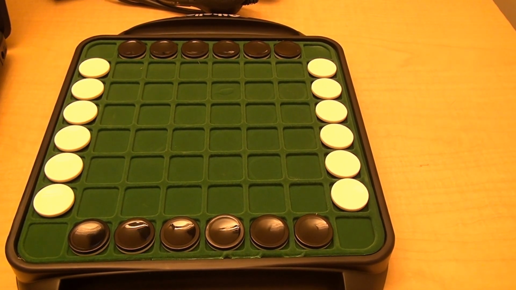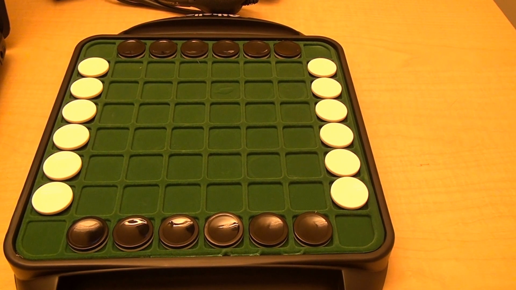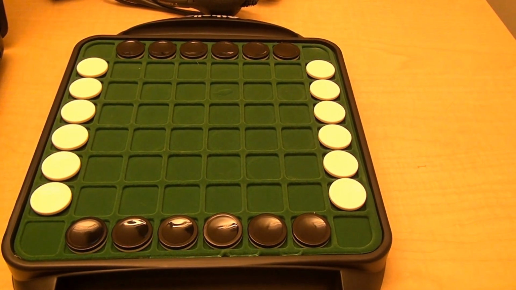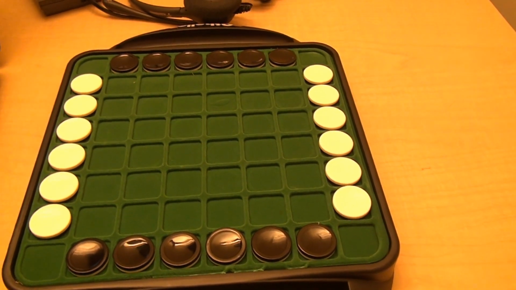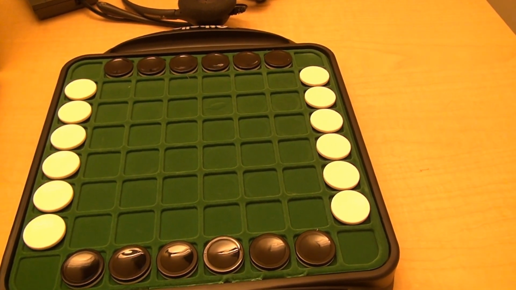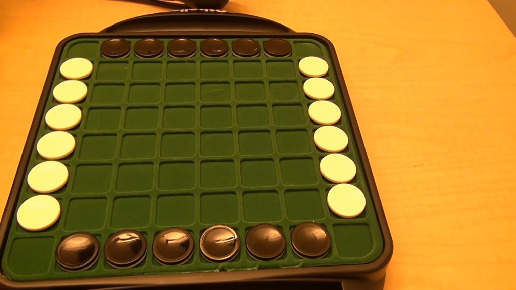You can jump over your own pieces, but you cannot jump over your opponent's pieces. But you can capture your opponent's pieces if you land on them. You cannot capture your own pieces like in most games. So let me walk through a game to show you how the pieces would typically move.